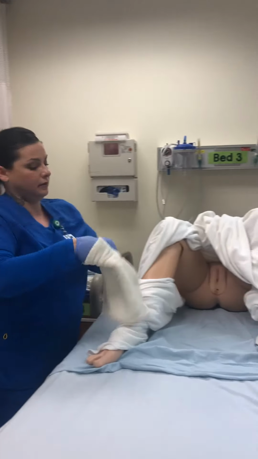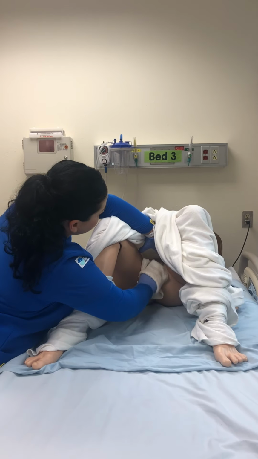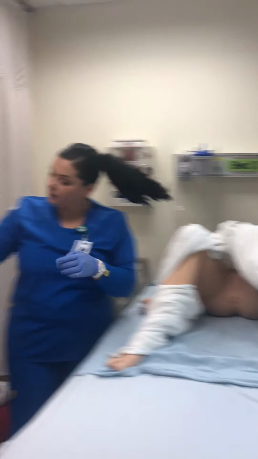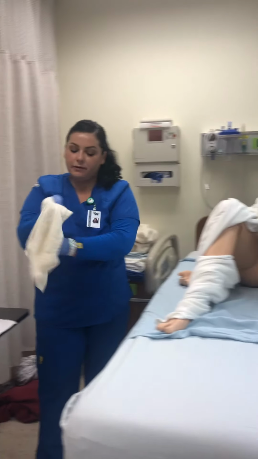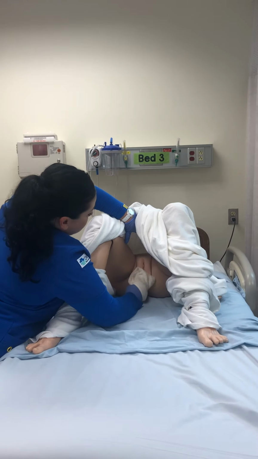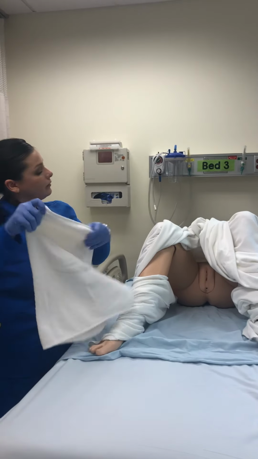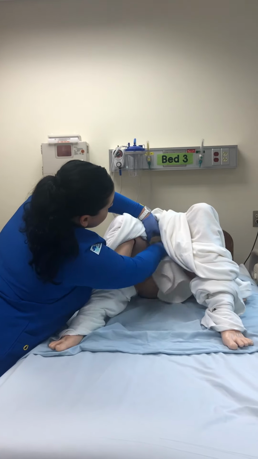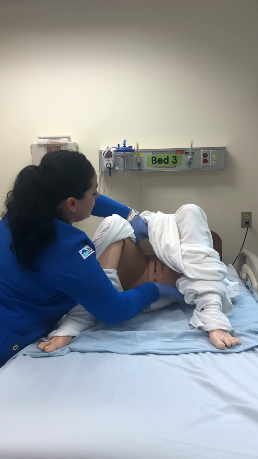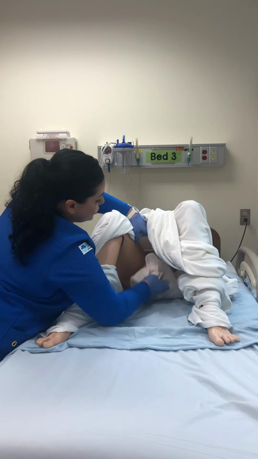Rinse in the same way. Okay, and then from the mons pubis down to the rectum. And we'll dry the patient. Normally we would have had a towel under here that I would have just grabbed and dried.